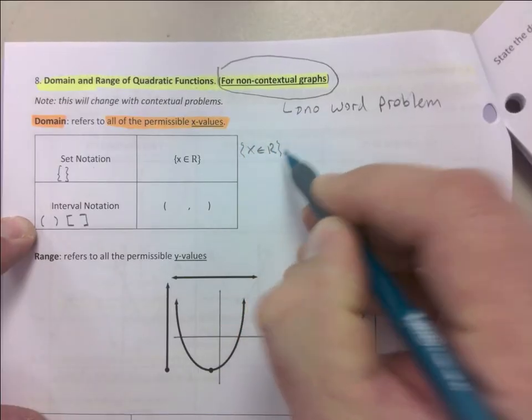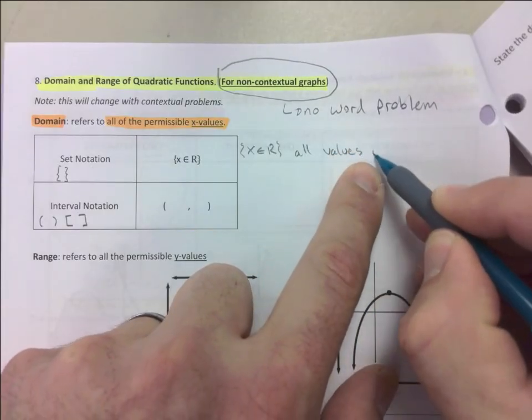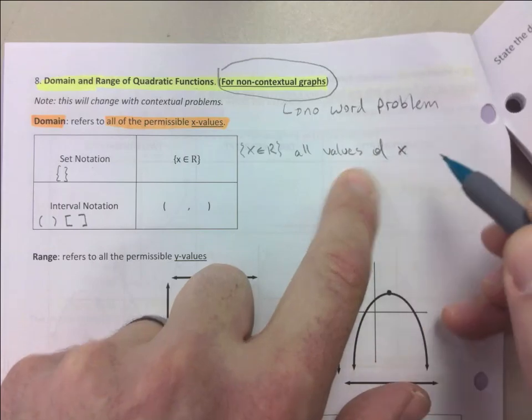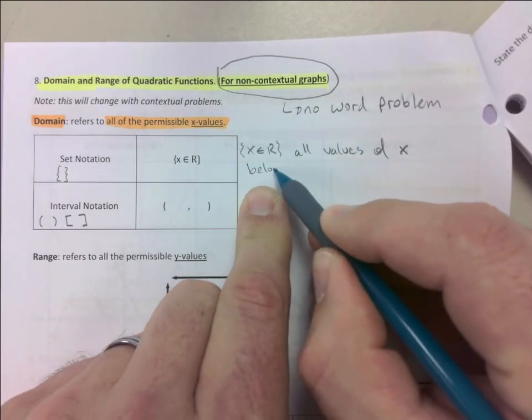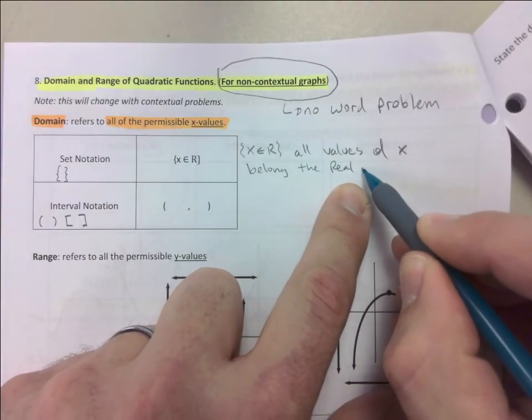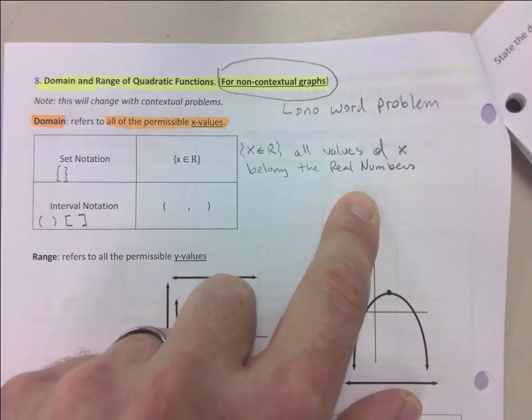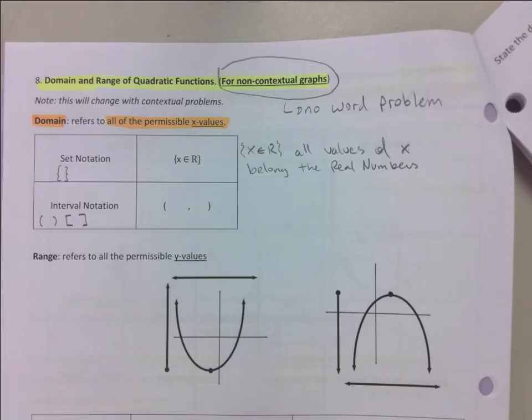For the domain, when it comes to x values, this setting right here, x belongs to the real values, right? It says that all values of x are part of the real numbers. What are real numbers? Any number that you can possibly think of. Decimals, fractions, negatives, positives, any number that you can think of is considered a real number. Okay, so that's basically saying anything goes.